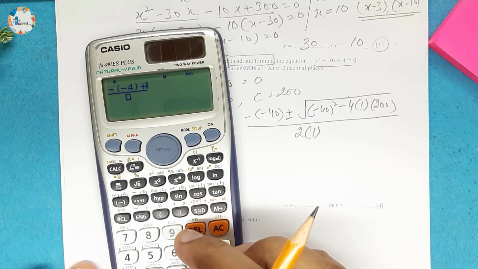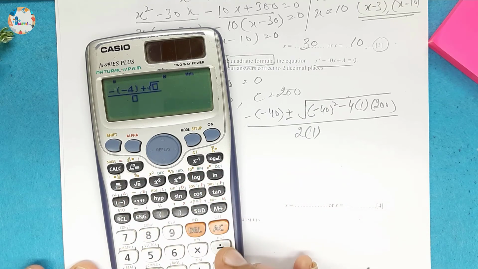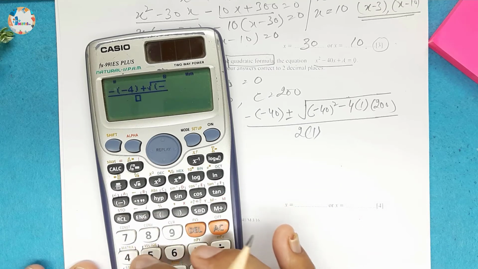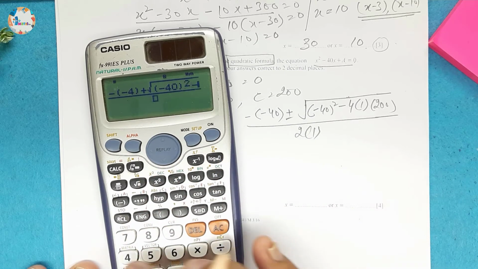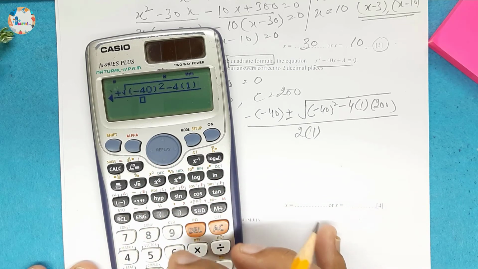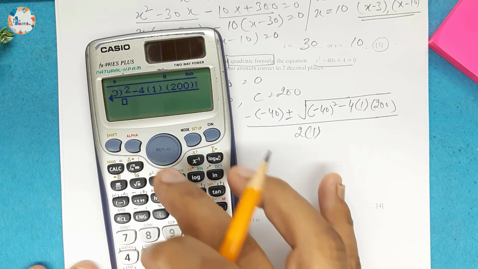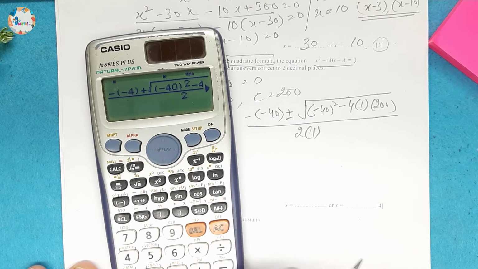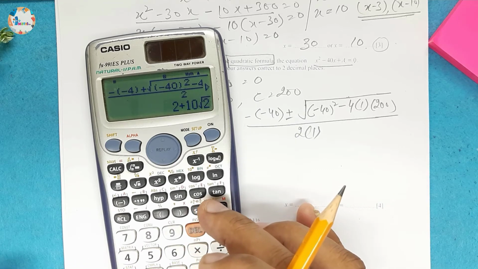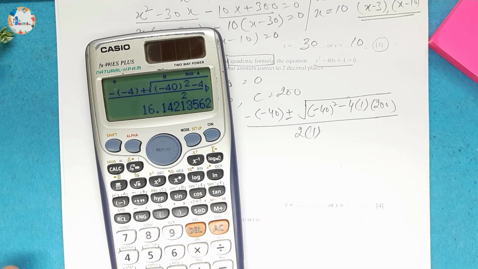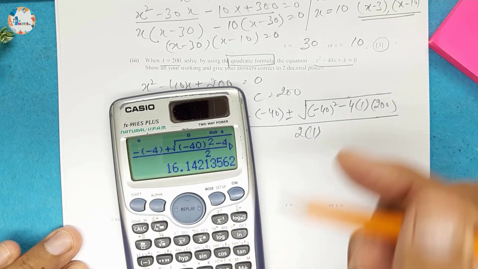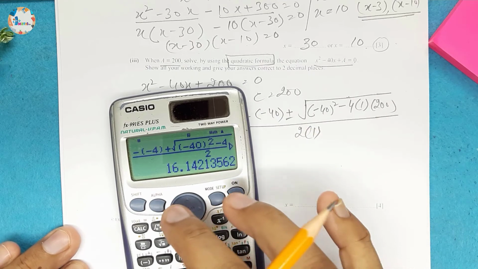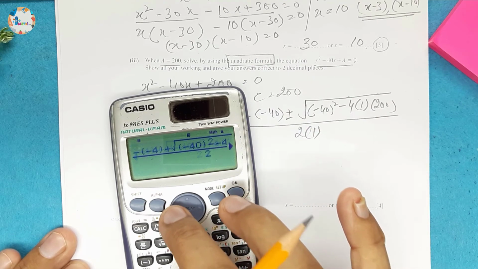So under root, basically under root minus 40 squared minus 4 into 1 into 200, divided by 2a, means 2. So this will be equal to... we can provide a decimal value, and the decimal value will be 16.14. So basically in the calculator, if we check, we have written 4 instead of 40, so we will rectify this lengthier calculation.